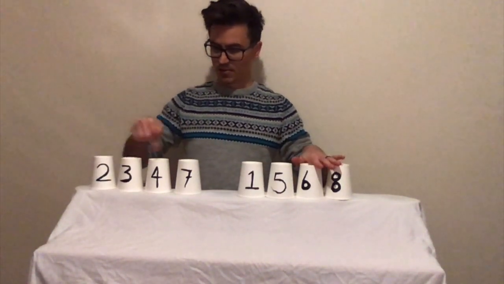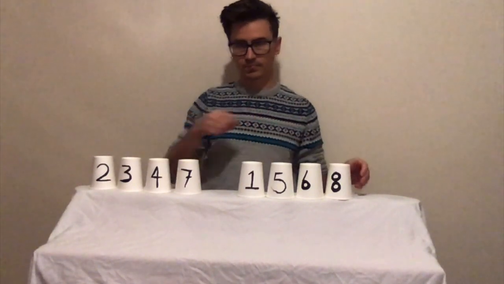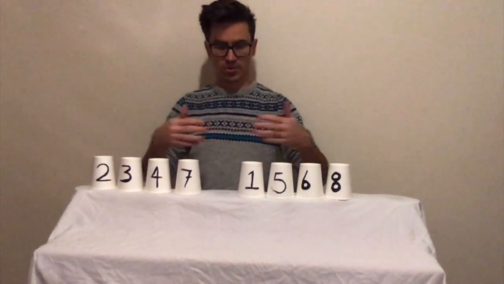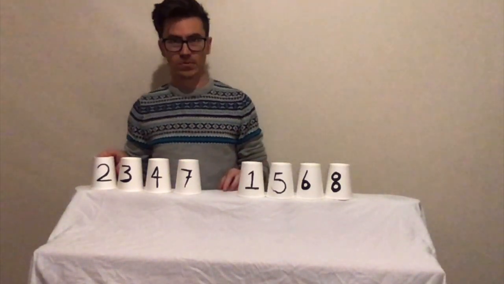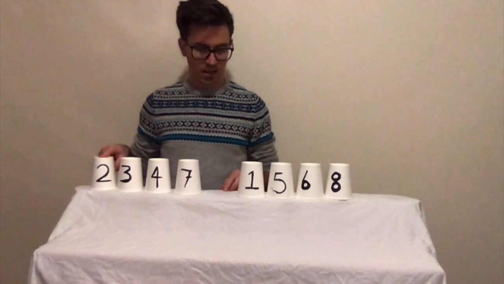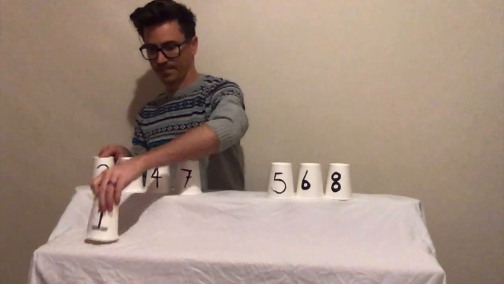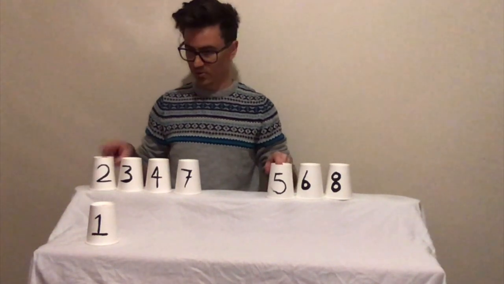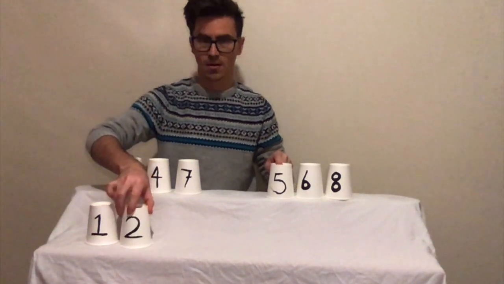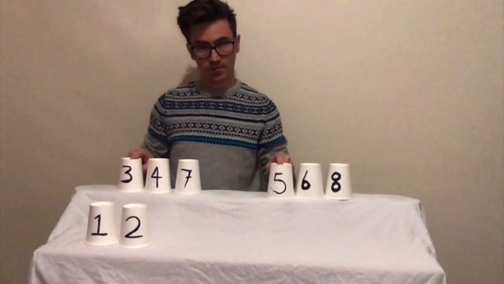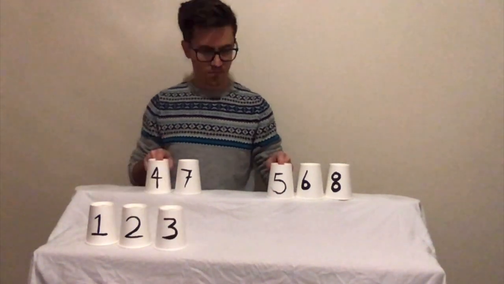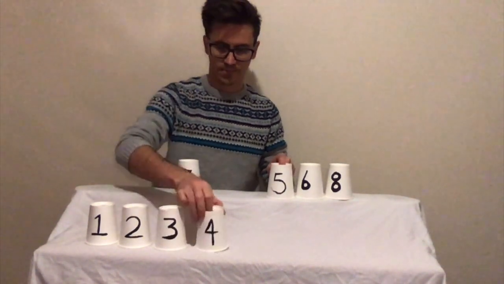If you'll notice, they're already pretty much sorted. Now we just need to sort of merge them back together again. So we start off on the smallest one. 2 and 1. 1 is smaller. 2 and 5. 2 is smaller. 3 and 5. 3 is smaller. 4 and 5. 4 is smaller.